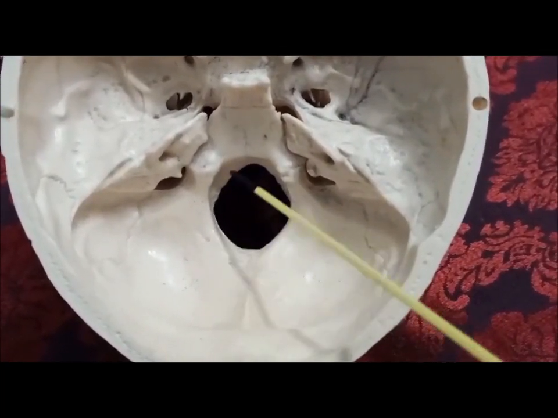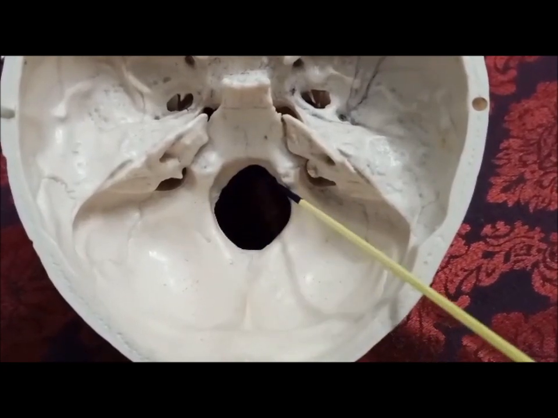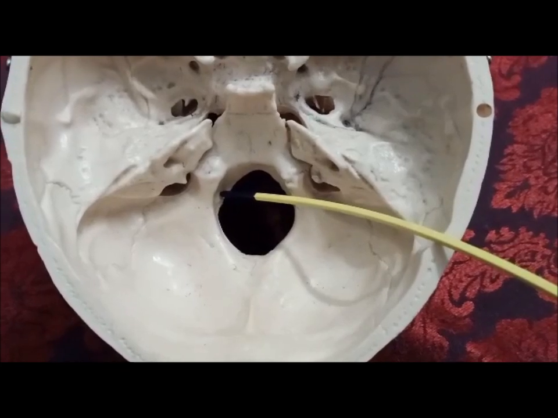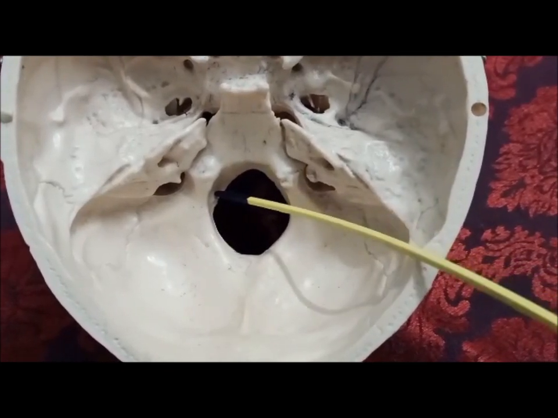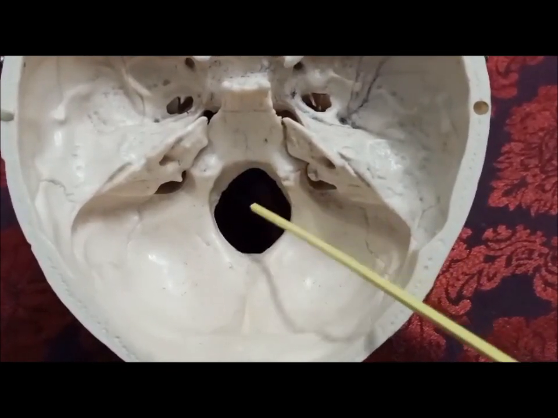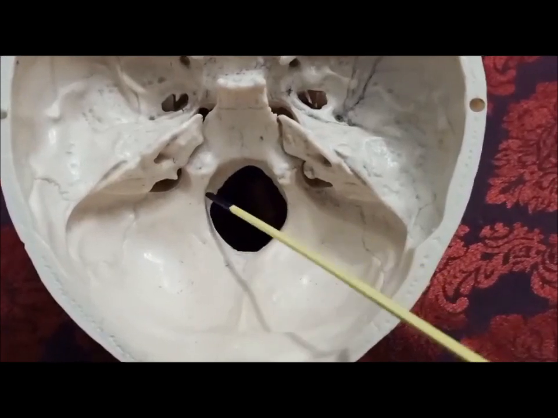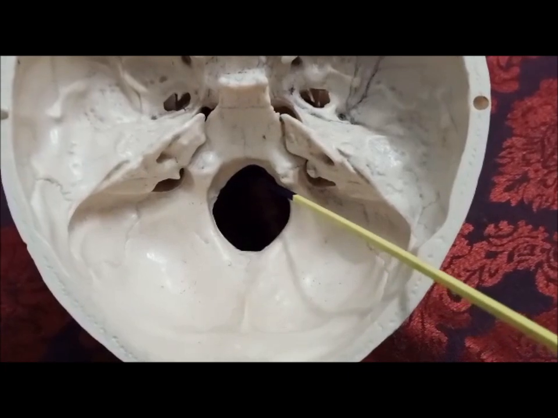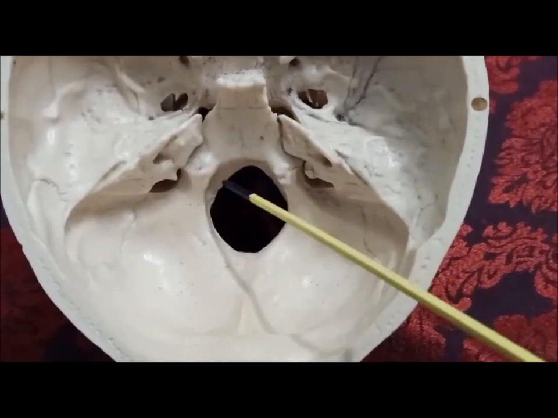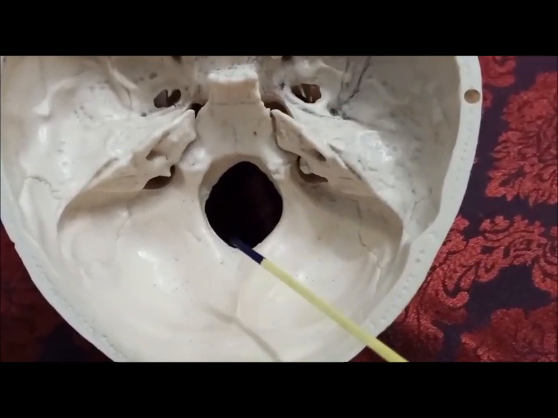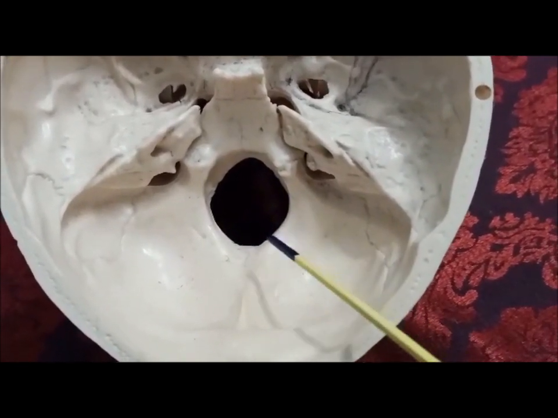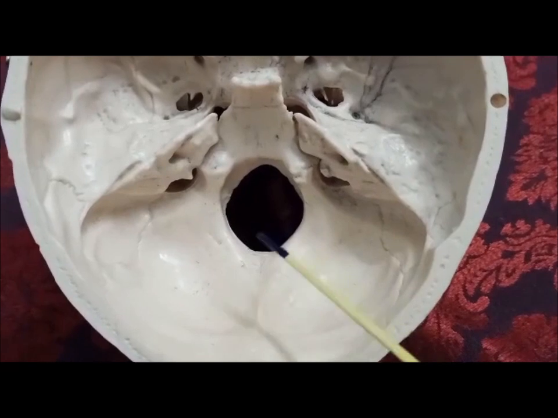This foramen magnum is divisible into smaller anterior and larger posterior compartment by a ligament, which is called as alar ligament, that is attached on the medial aspect of the occipital condyle. Occipital condyles lies on the external aspect of the occipital bone. I will be discussing it later on.